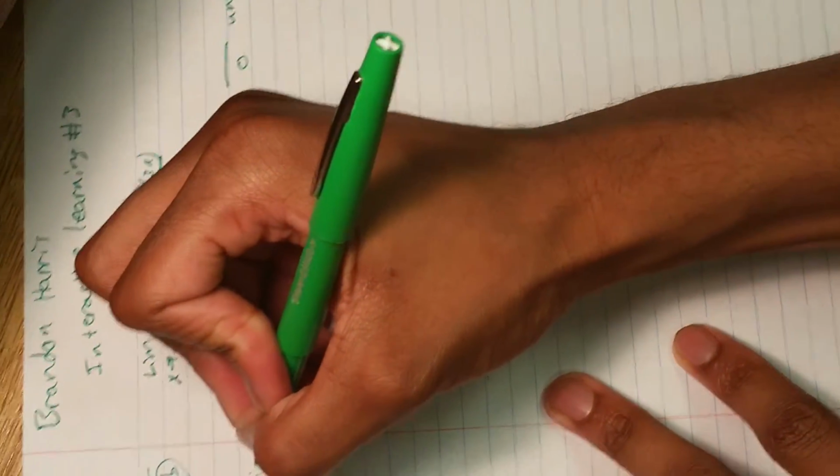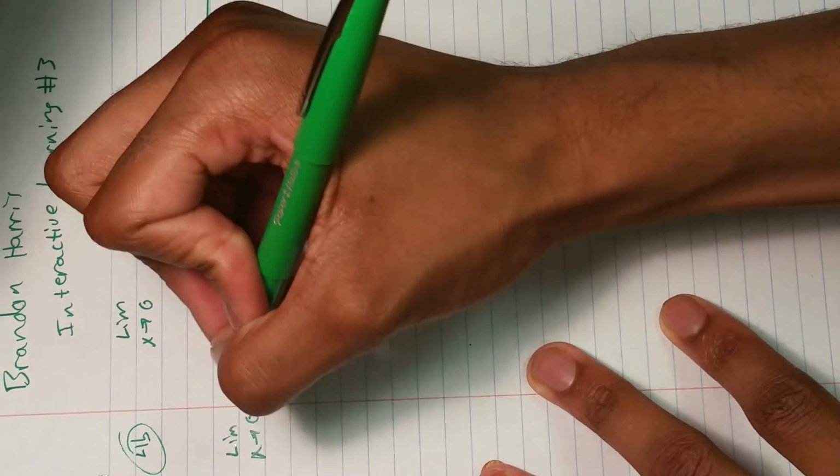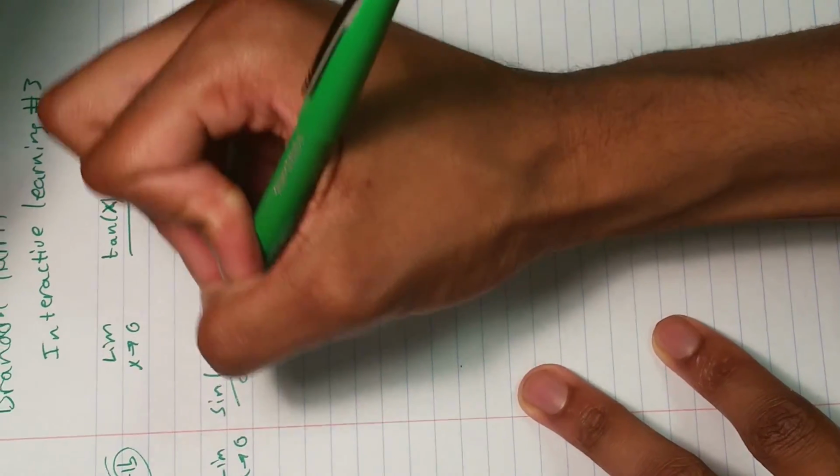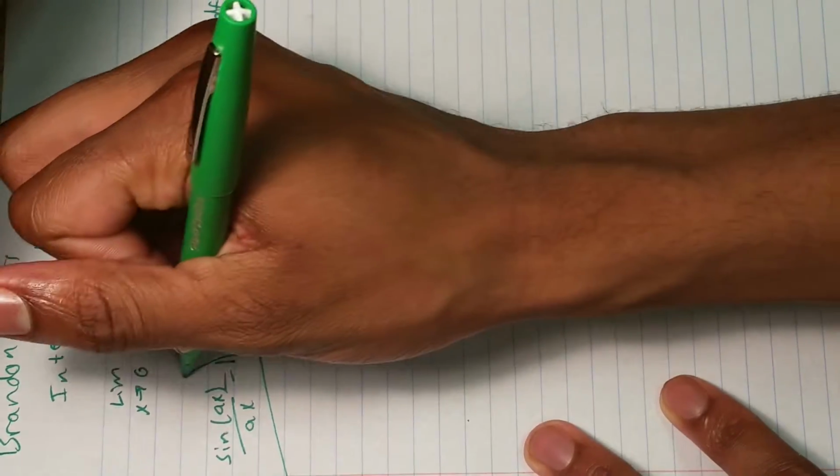So, we need to first know about the law that states the limit as x approaches 0 of sine of ax over ax equals 1. So this will be useful later on.